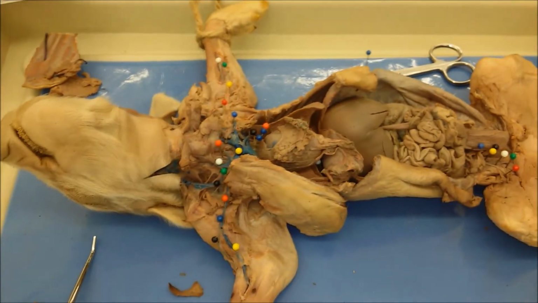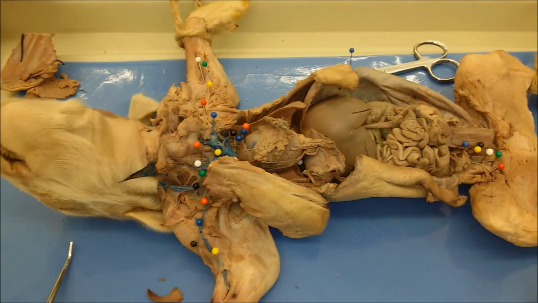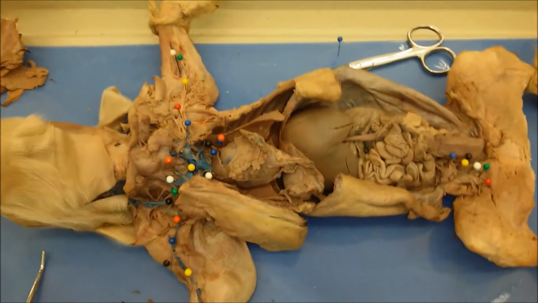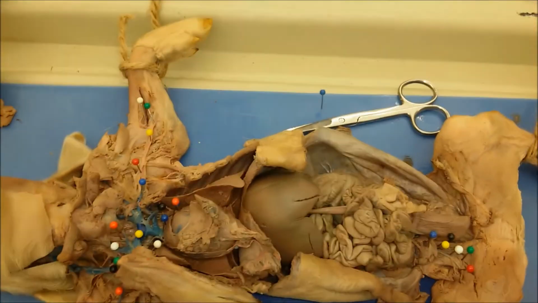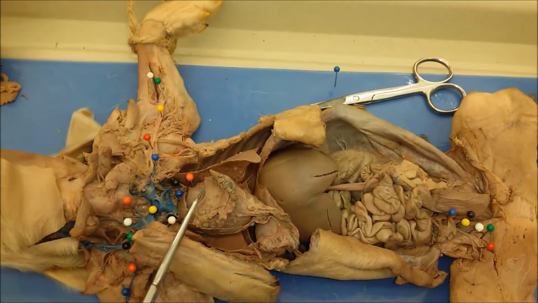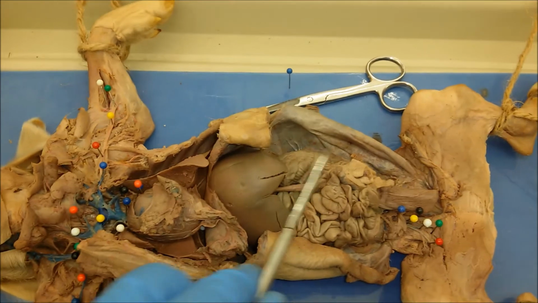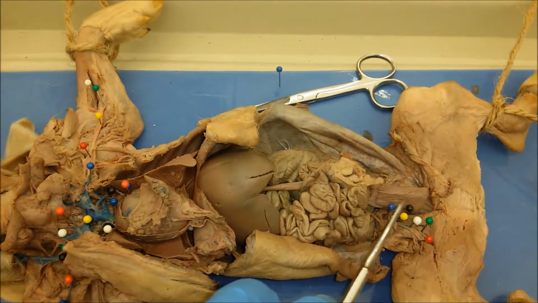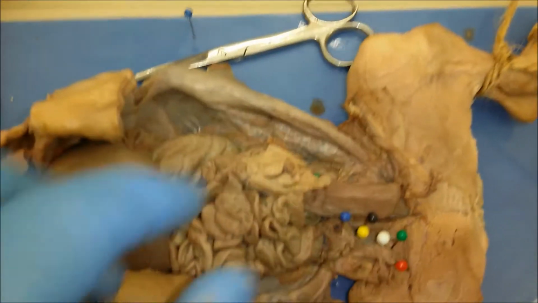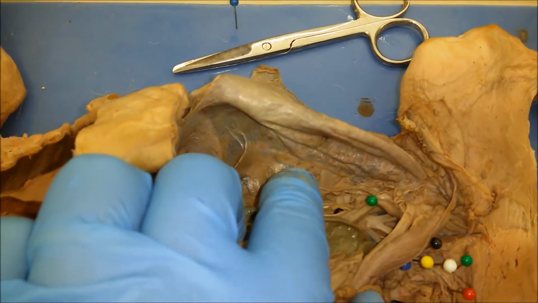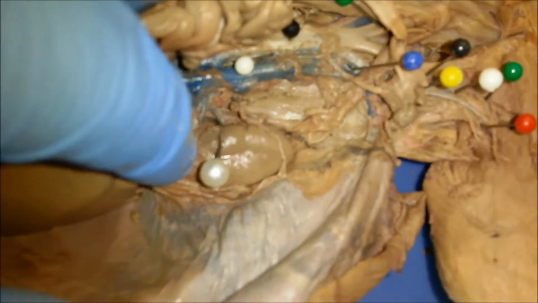Okay, so the blood vessels in the pig. So first, when you opened the pig, the general orientation. So here we have the heart in the pig, liver, intestines, urinary bladder. If we move the intestines here, we're gonna have kidneys. There's one kidney here, and there's another kidney right there.